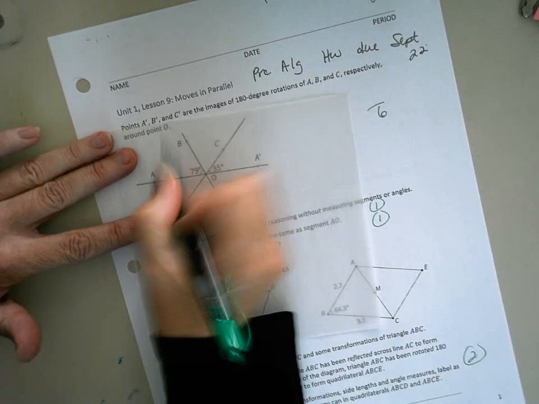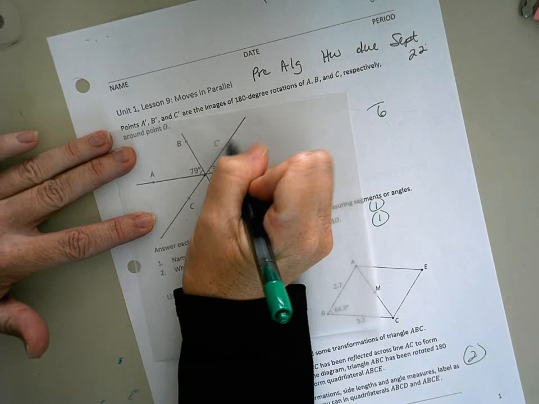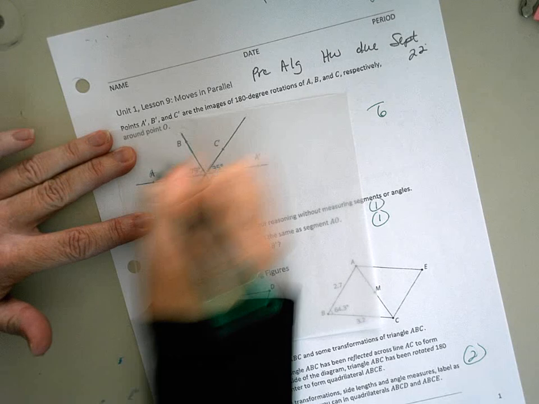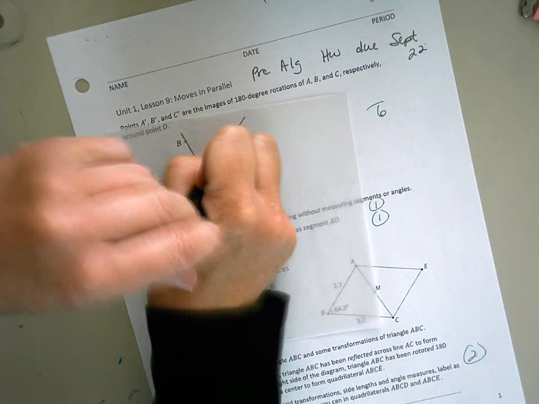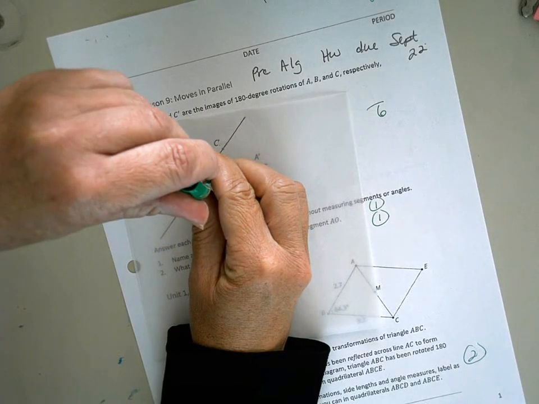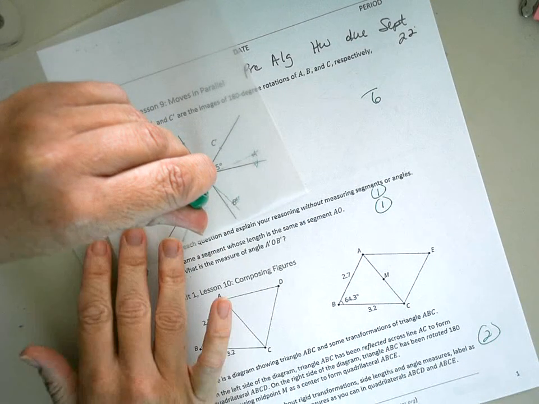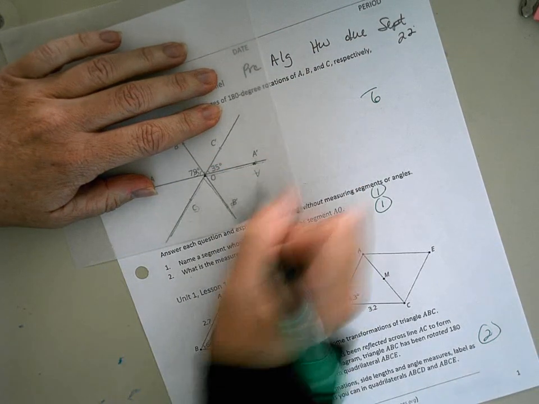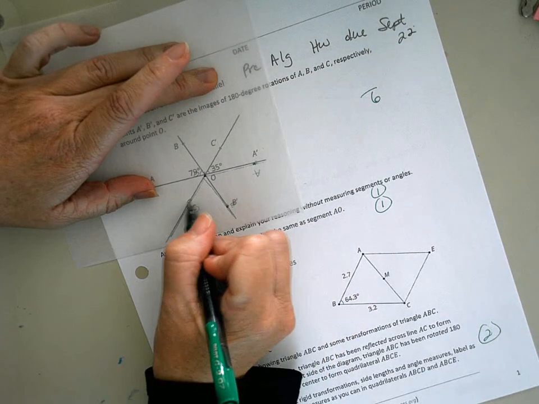I'm going to use my tracing paper just to demonstrate. There's my point O. Here we have our point A and our point B and our point C. We rotated 180 degrees around point O, so the top of my tracing paper will go down to the bottom. And so that's why A lines up on top of A prime, and B lines up on top of B prime, and C lines up on top of C prime.